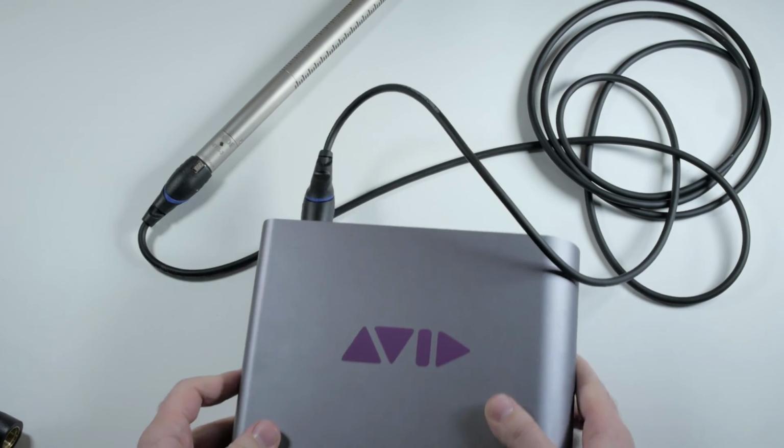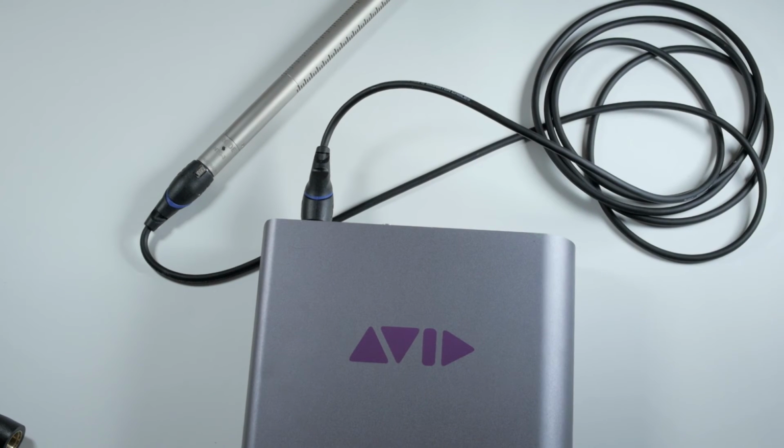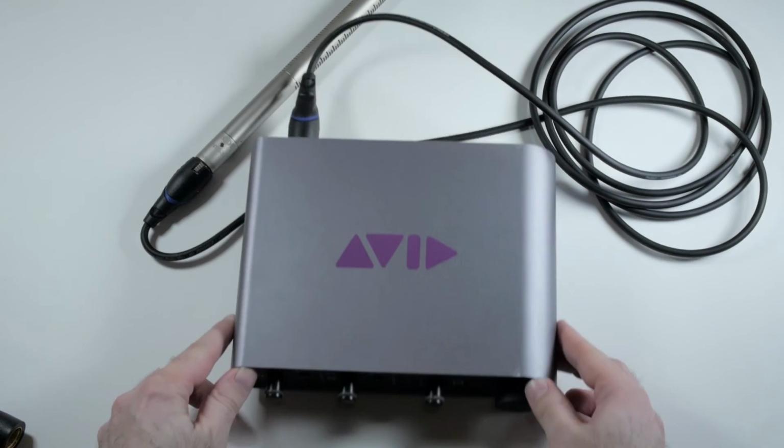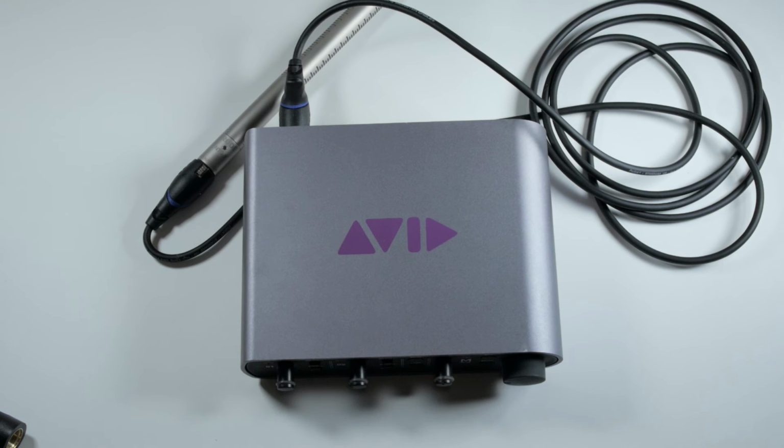So there's basically 2 things that are happening within this box. And most interfaces of the sub $1,000 range will do double duty really. What they're doing is they're both supplying the microphone with phantom power, if it's a condenser microphone, and then boosting that level, and then also turning that boosted analog signal into digital information, and then piping that into your computer.